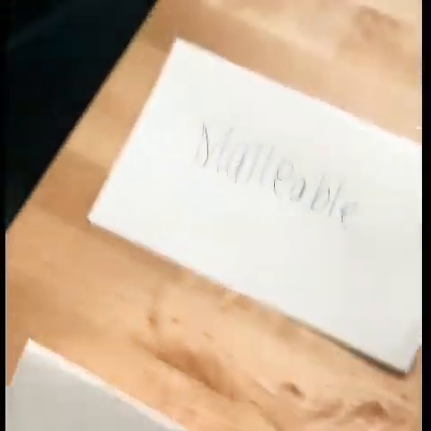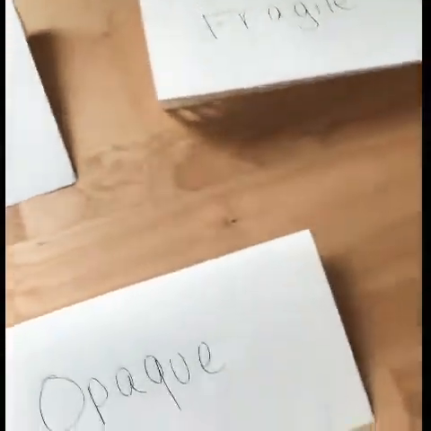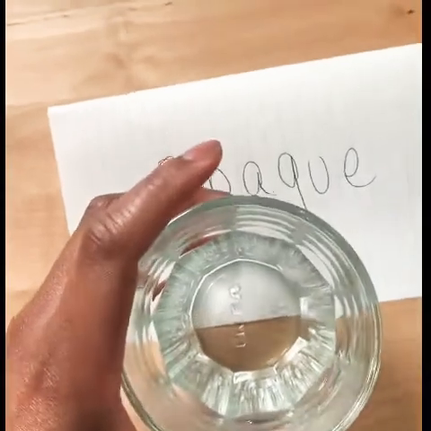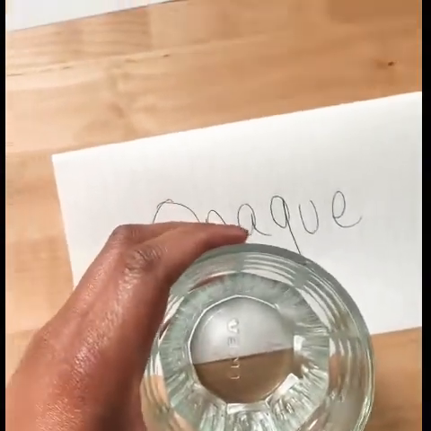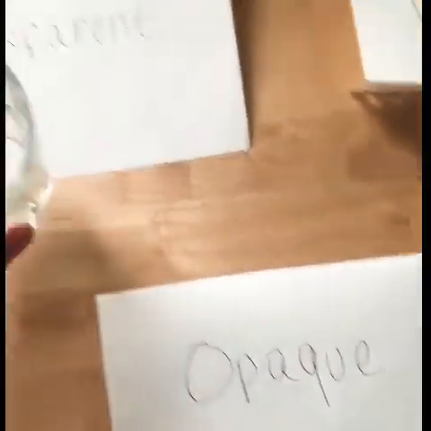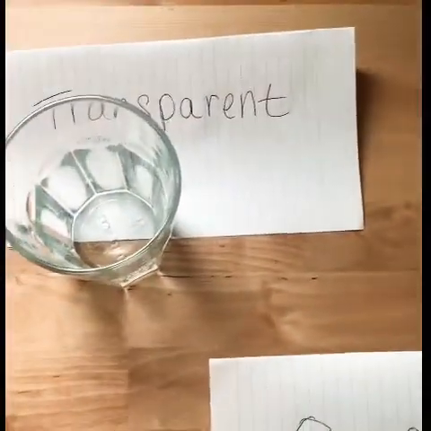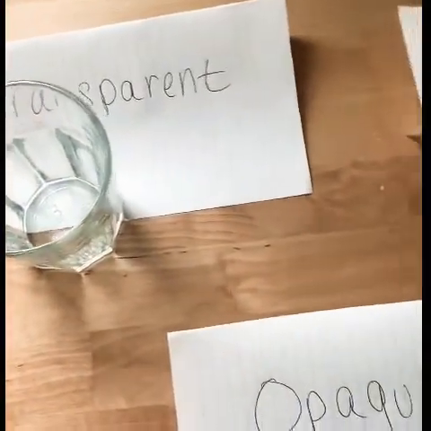Okay, let's talk about our glass here. This is made out of glass, right? And if you look through it, you can see through it. So what property do you think this glass would be? Is this glass opaque? Can we say this glass is opaque? No. This glass is transparent. Excellent, guys.